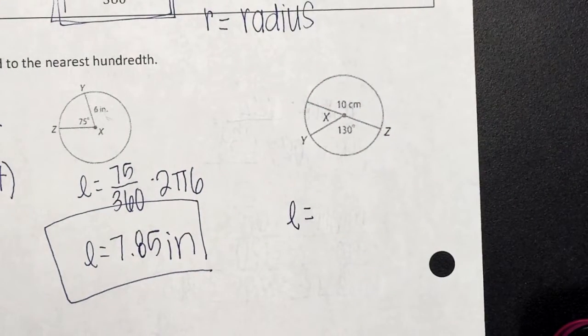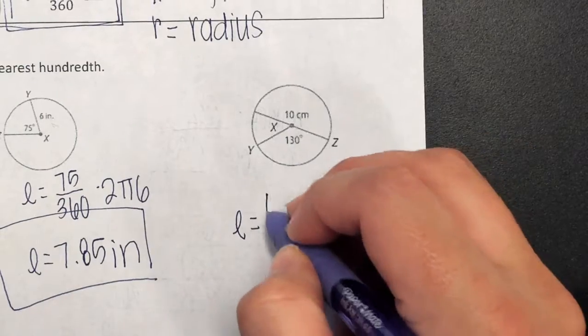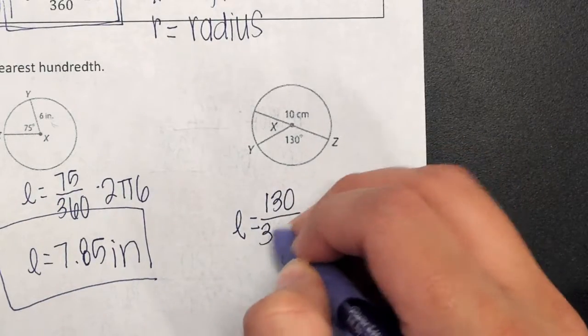Times 2 pi 5.24. What was your degrees for number 3? 130. 130 was your degree, right?